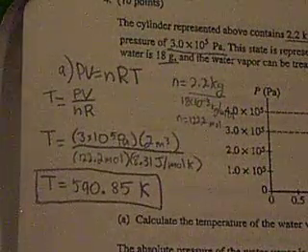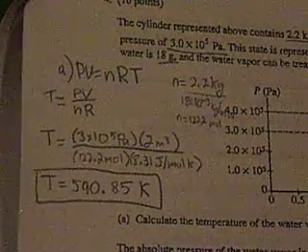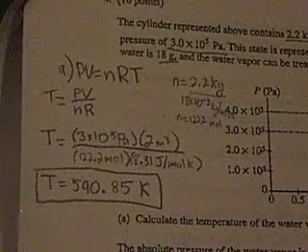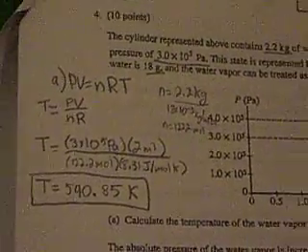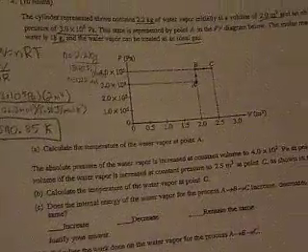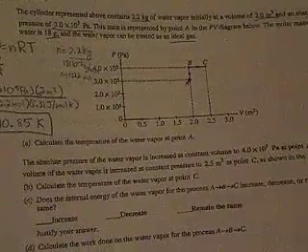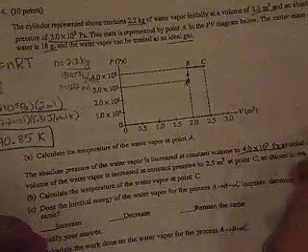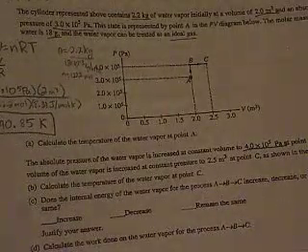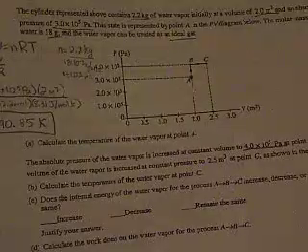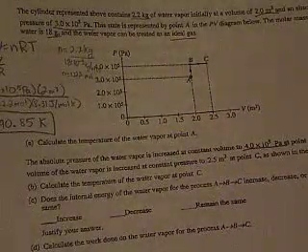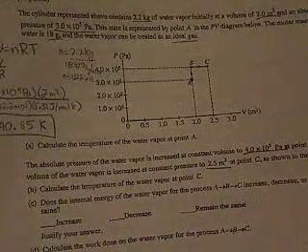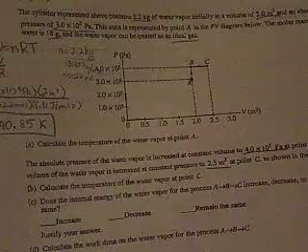So now, part B says, the absolute pressure of the water vapor is increased at a constant volume until it reaches 4 times 10 to the 5th pascals at point B. And then the volume of the water vapor is increased again at a constant pressure to 2.5 meters cubed at point C, as shown in the PV diagram above.